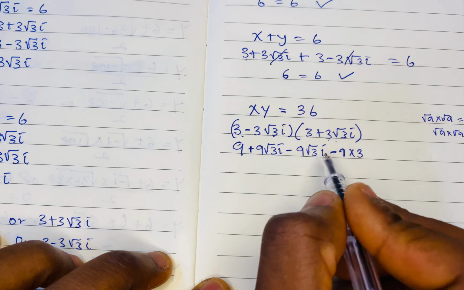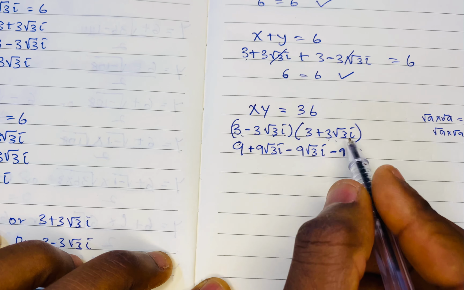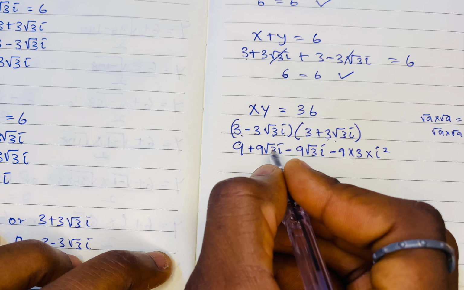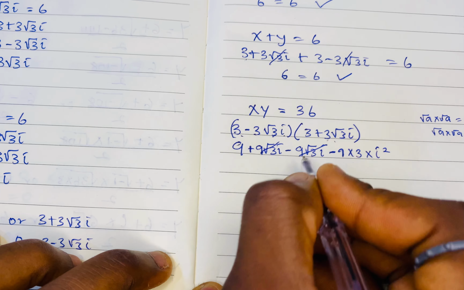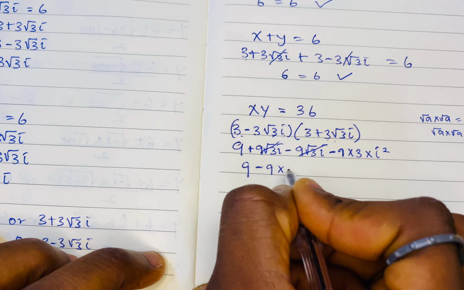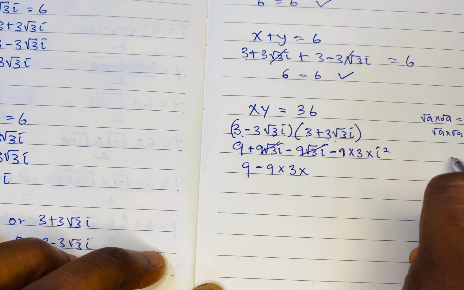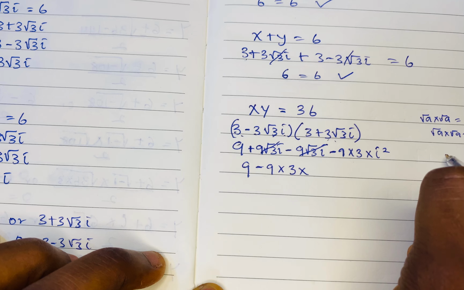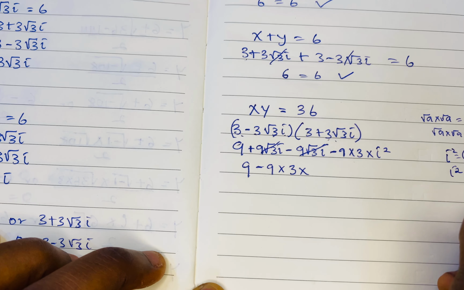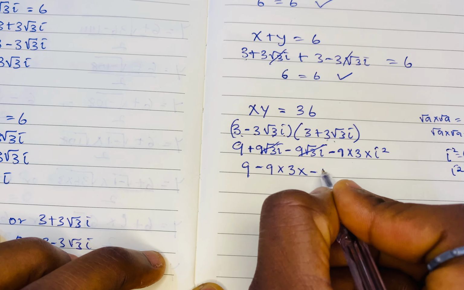So this one can cancel. That's what we did here. Then i times i will give us i squared. So we are going to have this positive, we cancel this negative. We are going to have 9 minus 9 times 3 times i squared. Remember that i is equal to the square root of minus 1, right? Then if you square both sides, i squared will be minus 1. So we are going to attach minus 1 here.